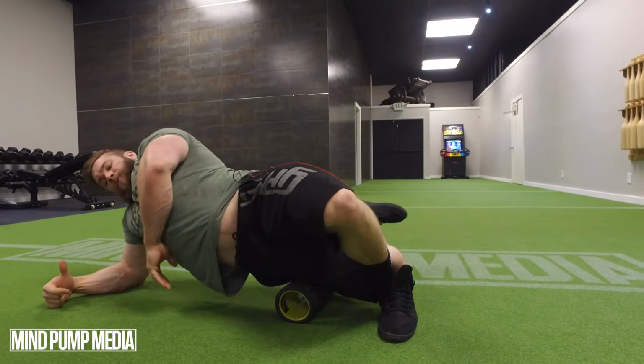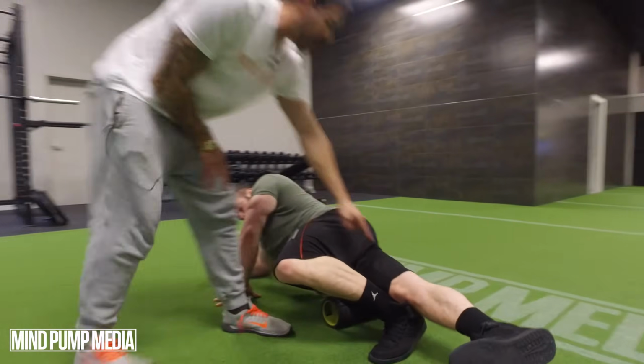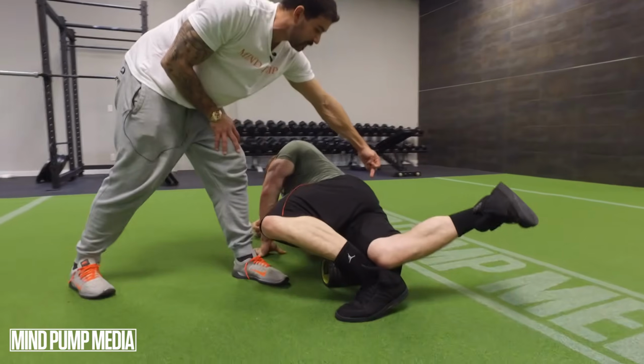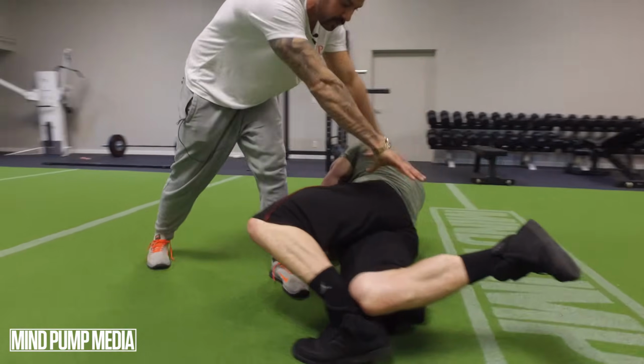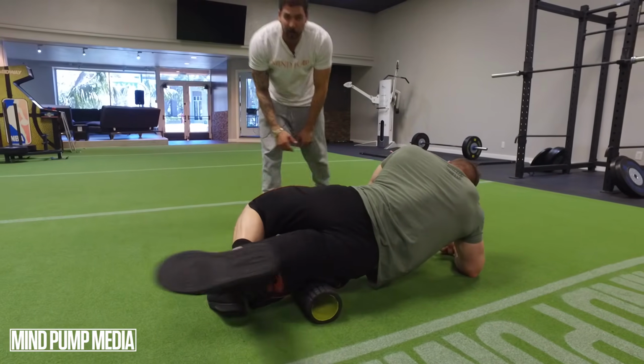Hamstring, bring pelvis forward. So Doug, come shoot this right here. This is the thing I want people to see. So what he's doing right now is he flexes his hamstring. Watch what he does with his glute. He pushes the pelvis forward. So he's pressing the pelvis forward as he's flexing the hamstring. That's an important part of that movement.